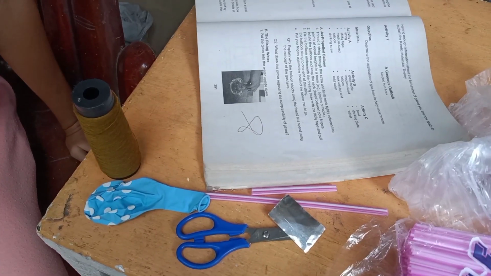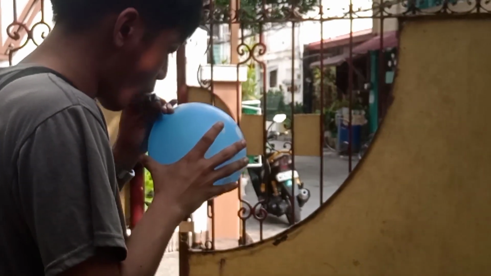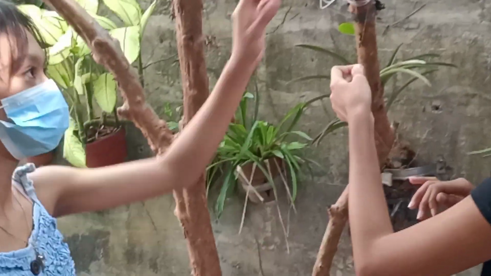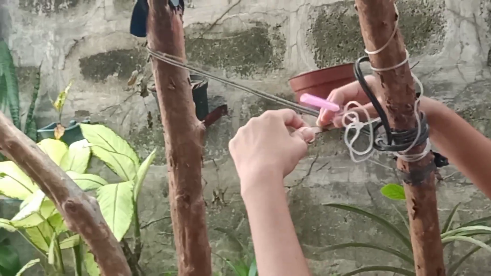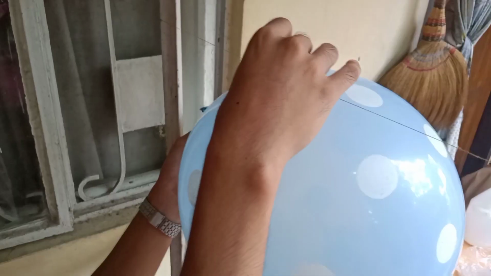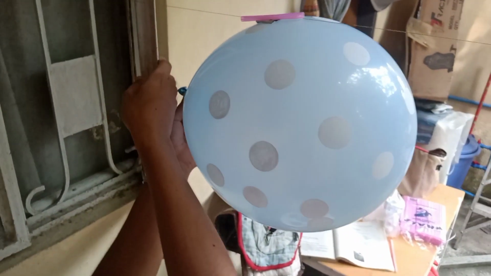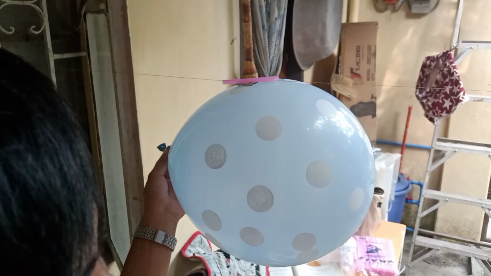These experiments need some strings, straw, balloons, and tape. Inflate the balloon and tape it against the straw. Pull your fingers against the mouth of the balloon, then let go.